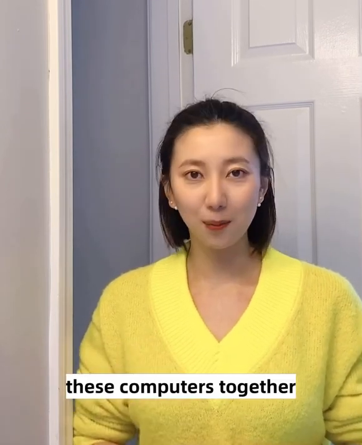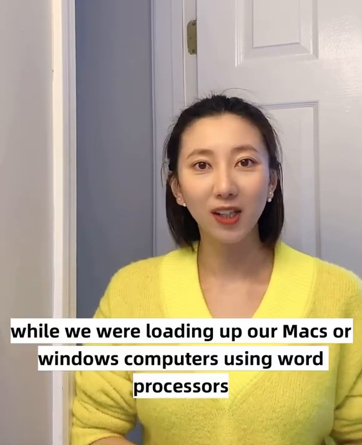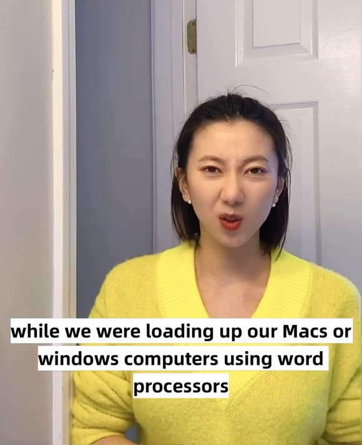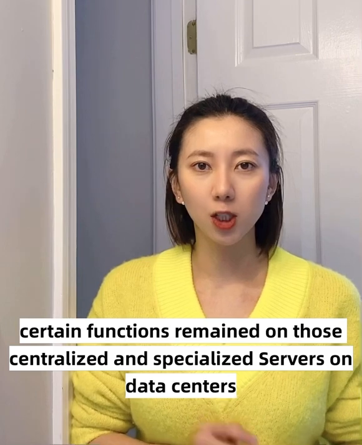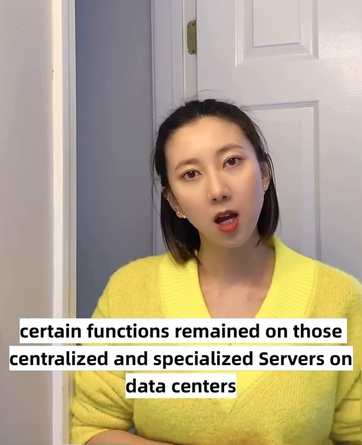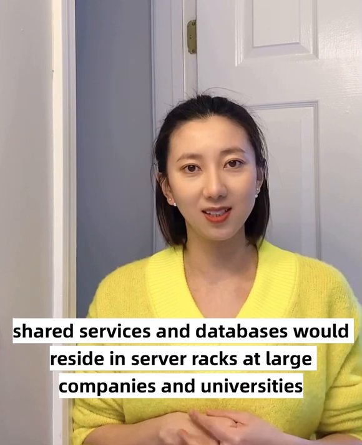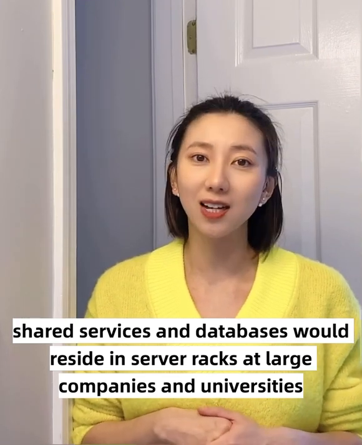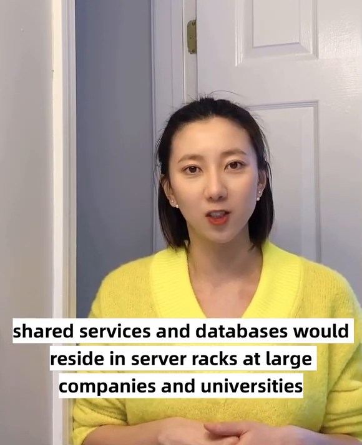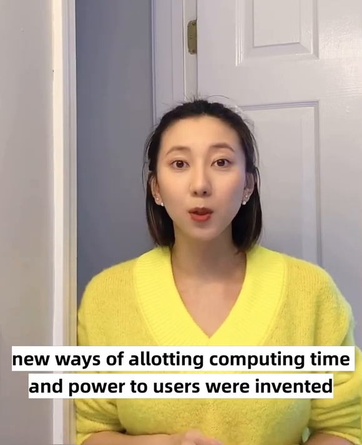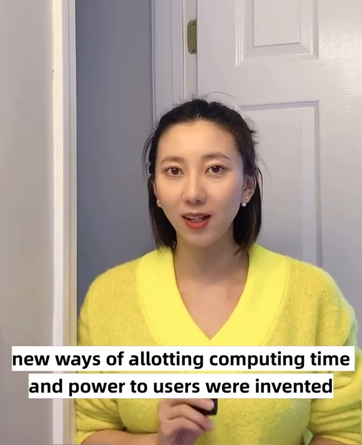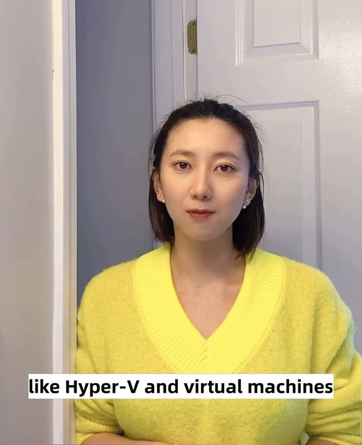connect these computers together. While we were loading up our Macs or Windows computers using word processors, certain functions remained on those centralized and specialized servers in data centers. They were also evolving. Things like hosting web applications, shared storage, shared services, and databases would reside in server racks at large companies and universities. New ways of allotting computing time and power to users were invented, like Hyper-V and virtual machines.